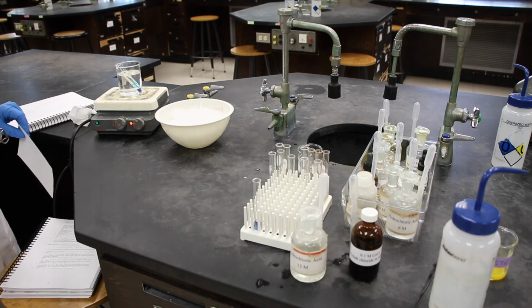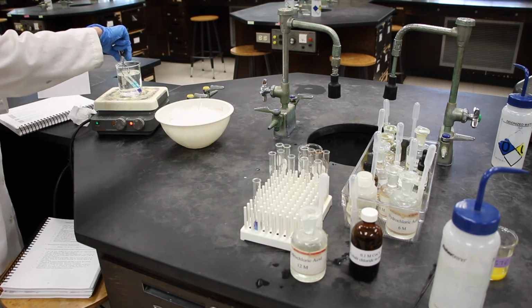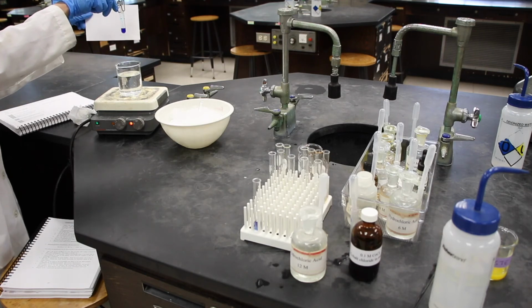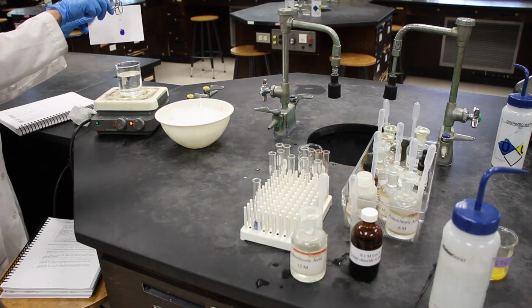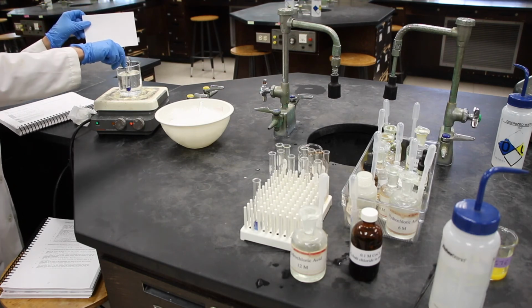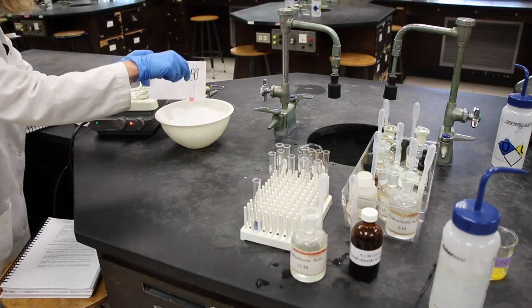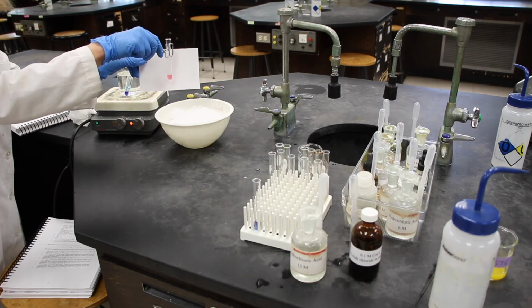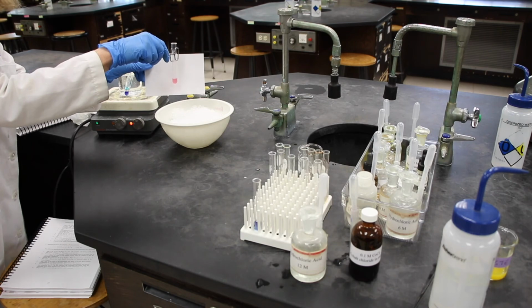Now we can check our equilibrium position, and you can finish answering the questions. Here's our test tube that was in the hot water. And here's the test tube that was in our ice bath. From this data, you can complete the remainder of the data sheet. All of this waste here, since it does contain cobalt, will go in hazardous waste.